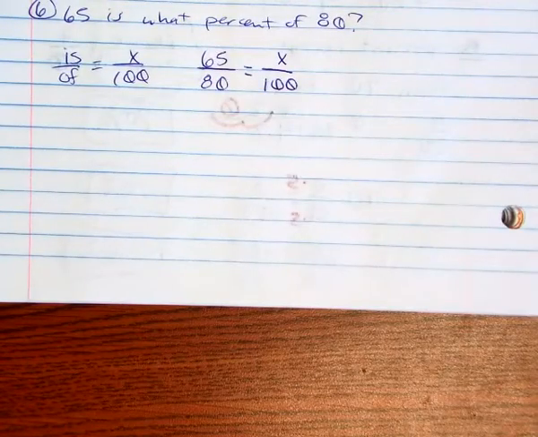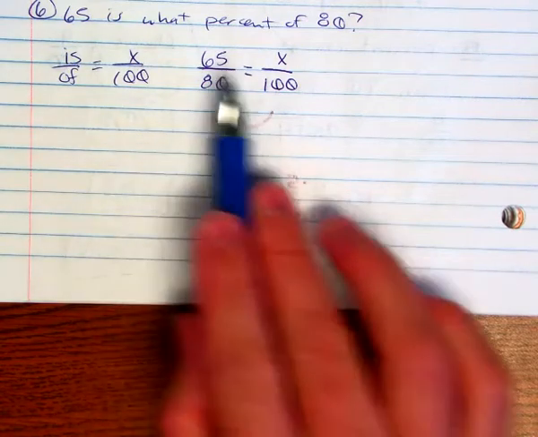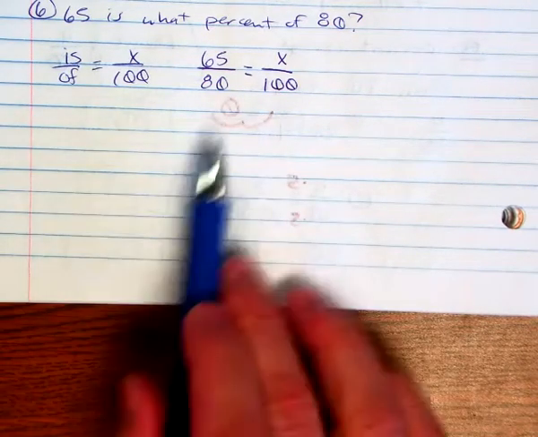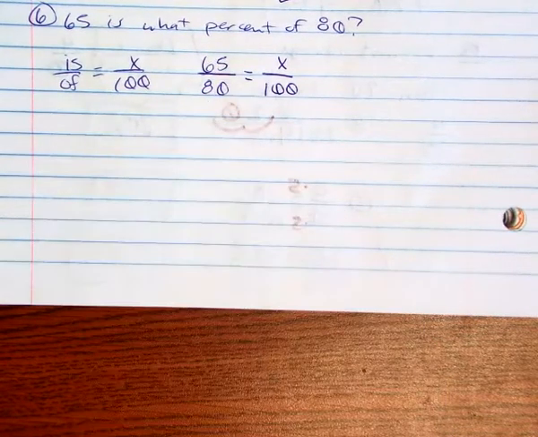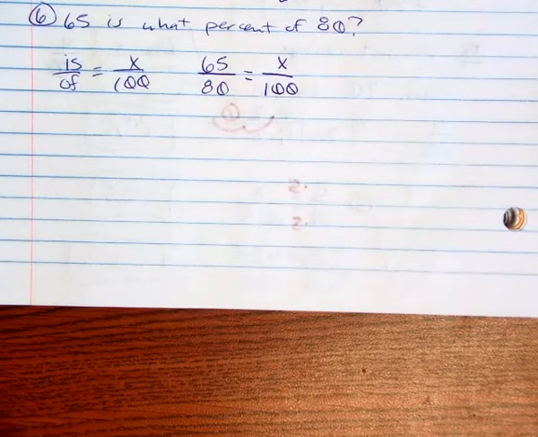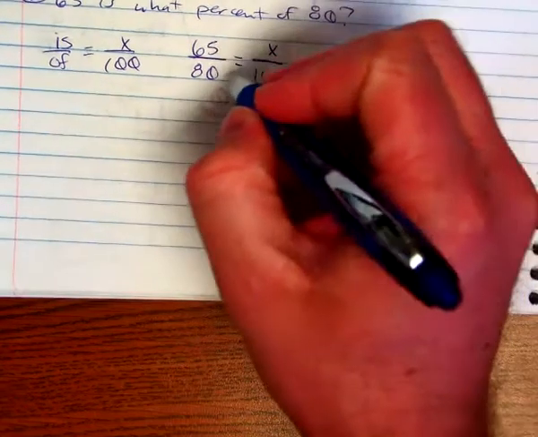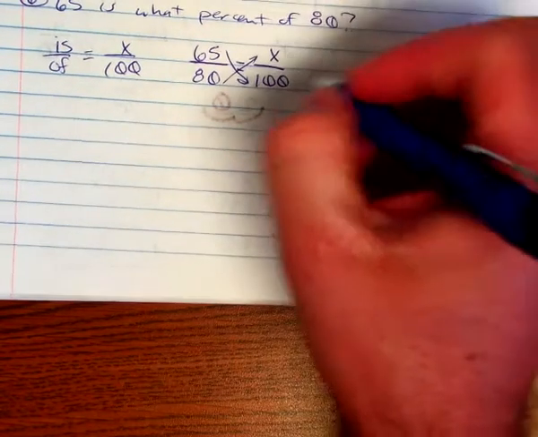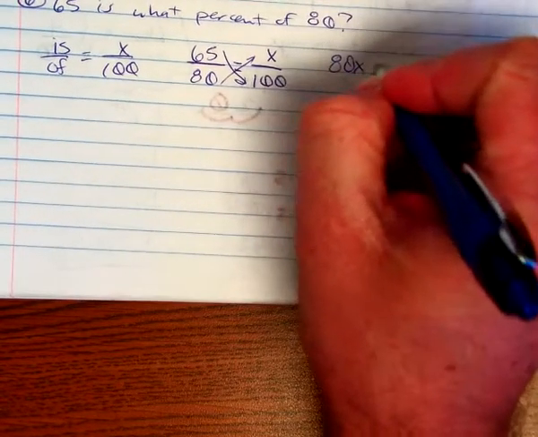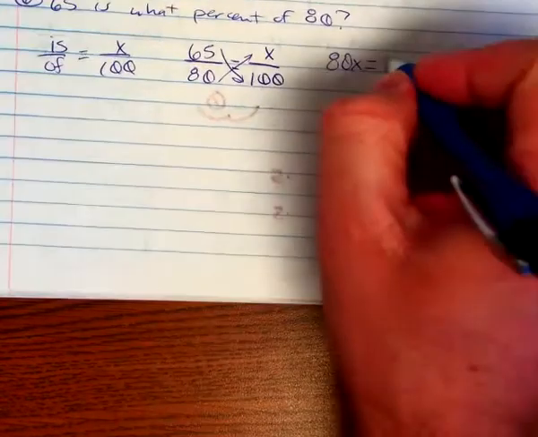With this one, you could do a lot of different things. You could cross multiply right away. You could reduce 65 over 80 because 5 goes into both of them, and then go from there. I'm going to go ahead and cross multiply because usually that's what you would do. That means that I have 80x equals 6,500.